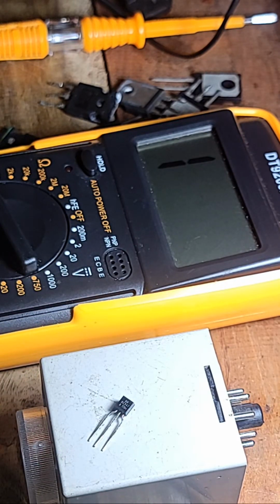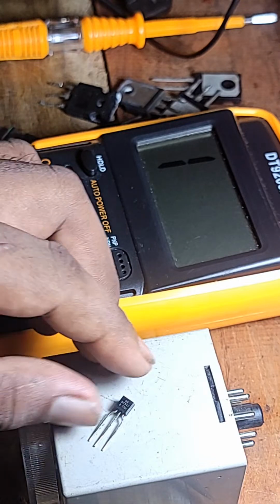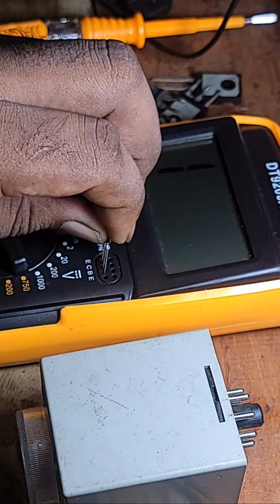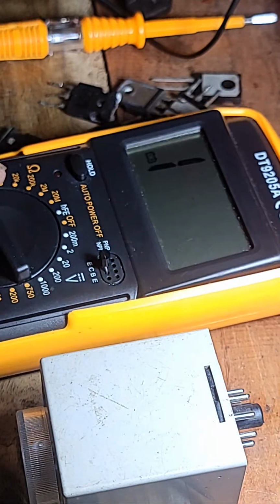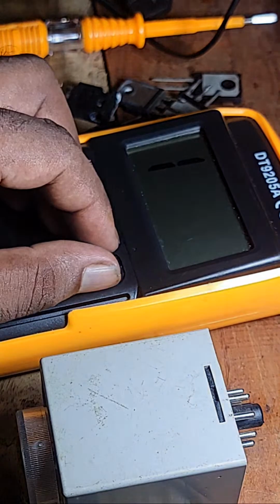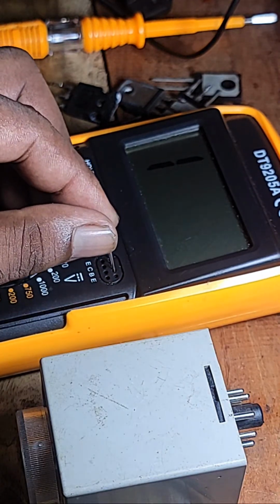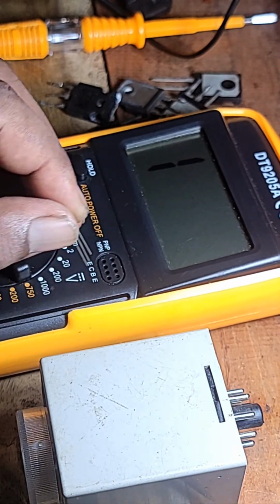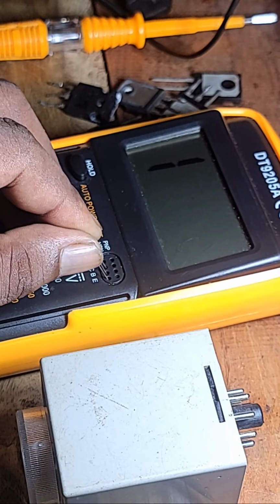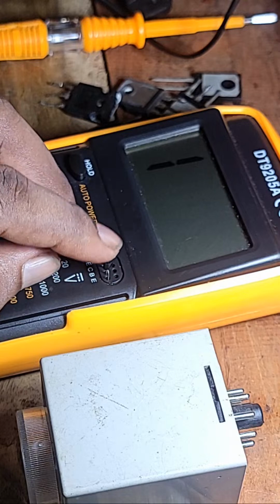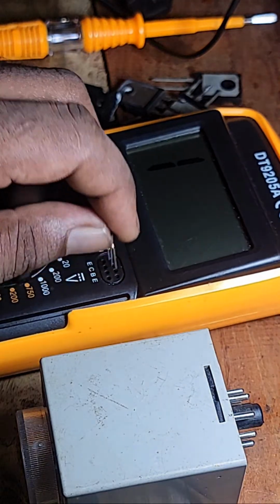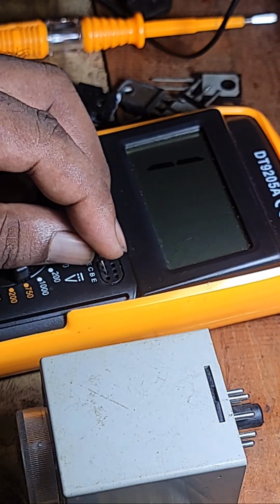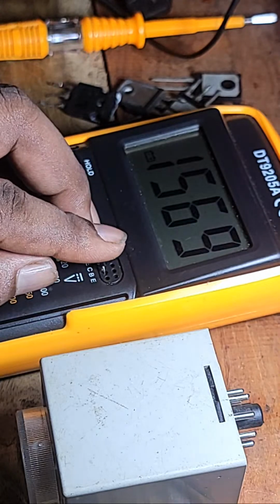So now we are testing the circuit. It is NPN. So now testing. It is collector, base, emitter. Here the test is not working properly. So we remove the MOSFET and test again.